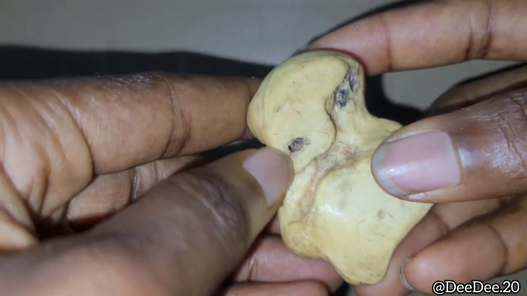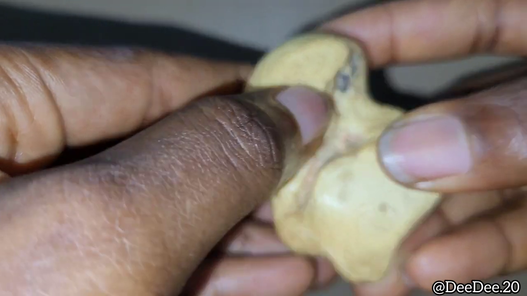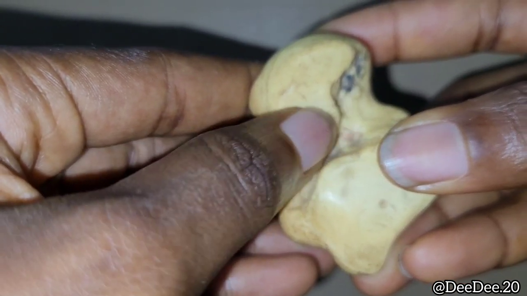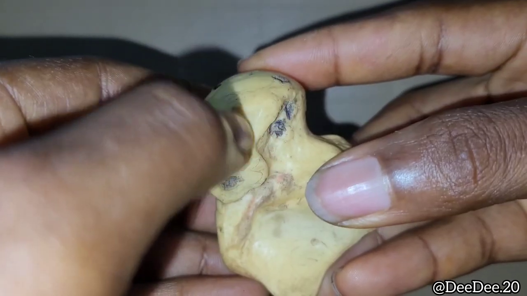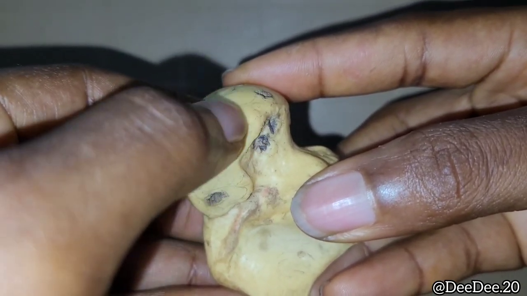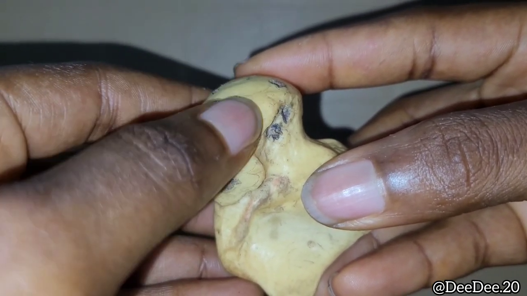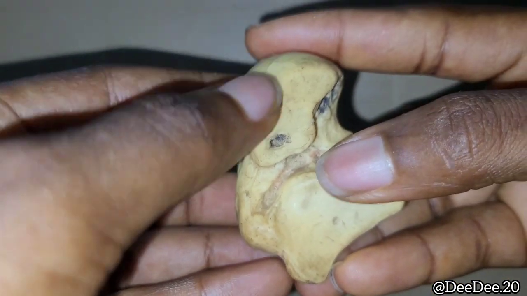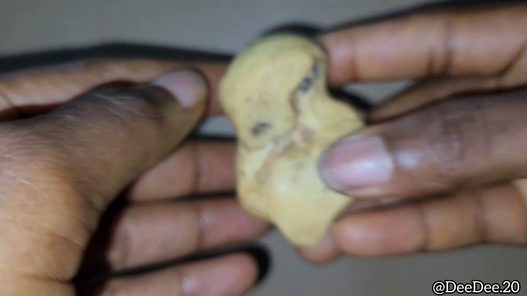So the posterior facet, which is the largest, articulates with the middle facet on the sustentaculum tali of the calcaneus bone. The anterolateral facet articulates with the anterior facet of the calcaneum, and the medial facet gives attachment for the spring ligament. So I'll come again.